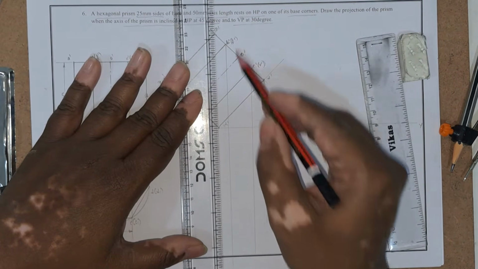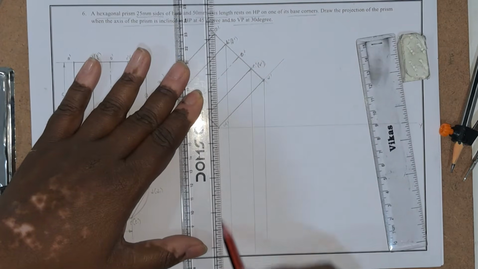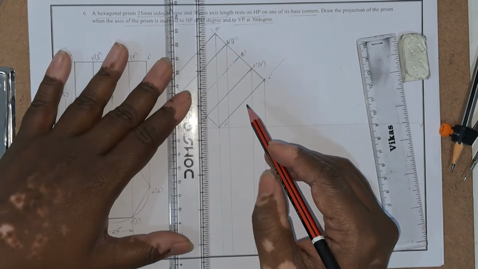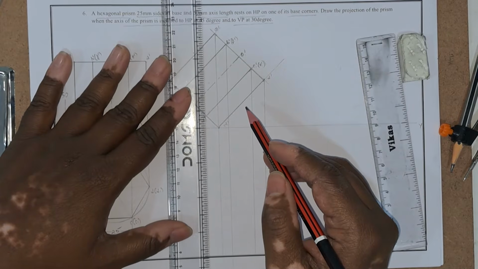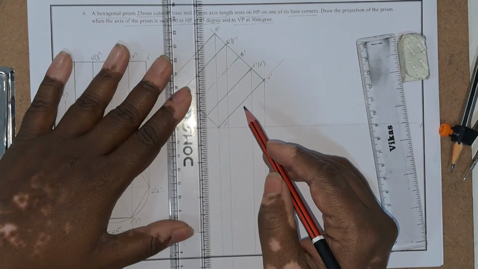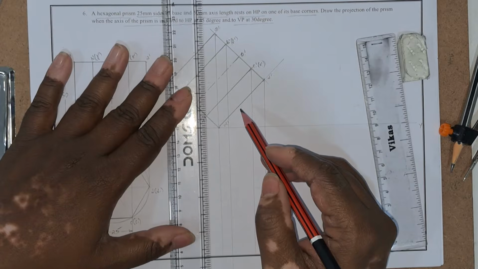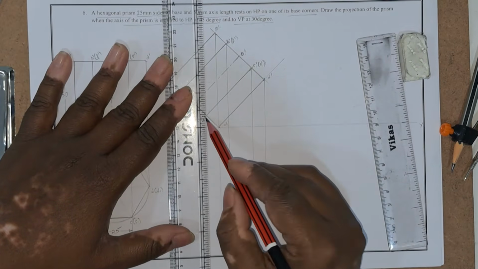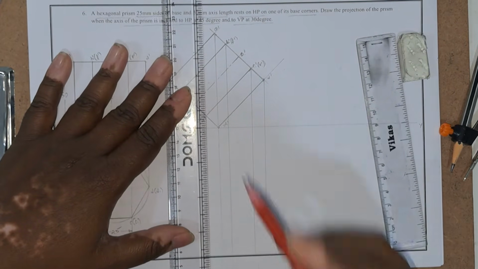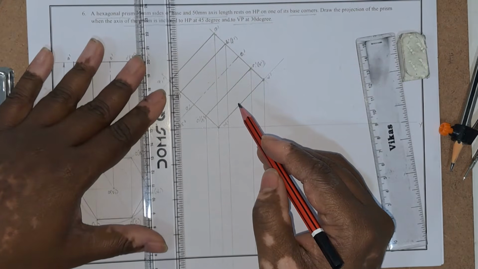So if you can observe, A dash and D1 dash will be in the same straight line. It will happen. But when you're drawing it manually, if there's a 1 mm offset, do not panic. It can be accepted, but not to a very large extent.